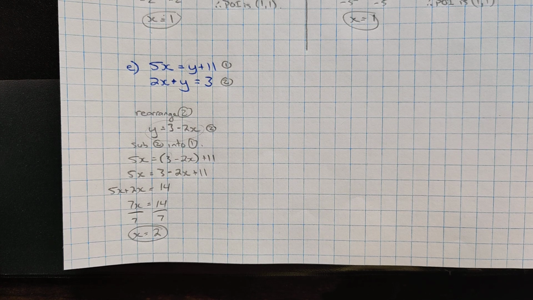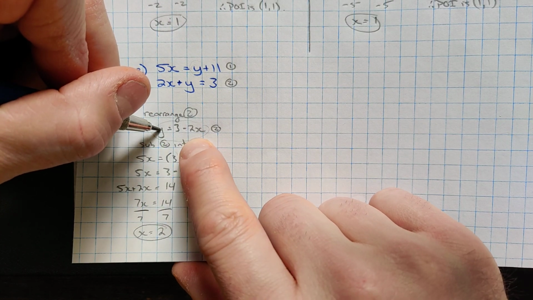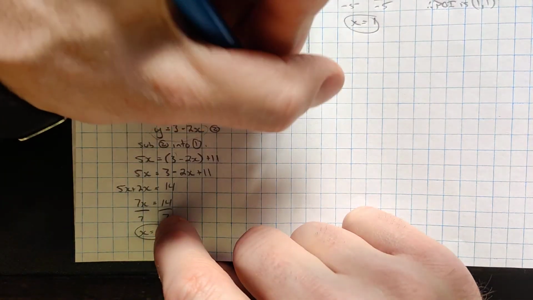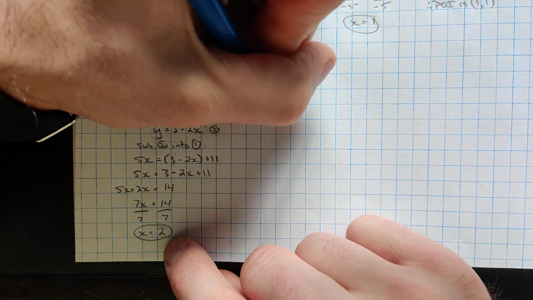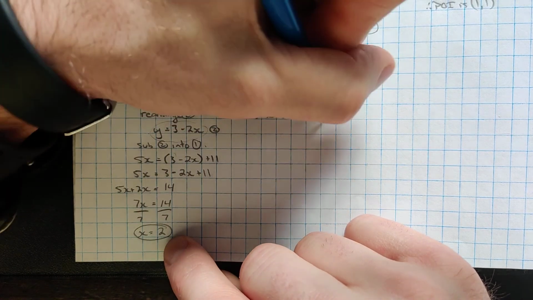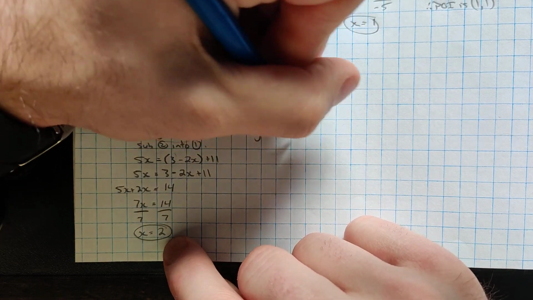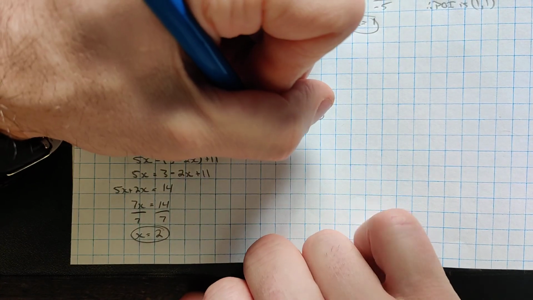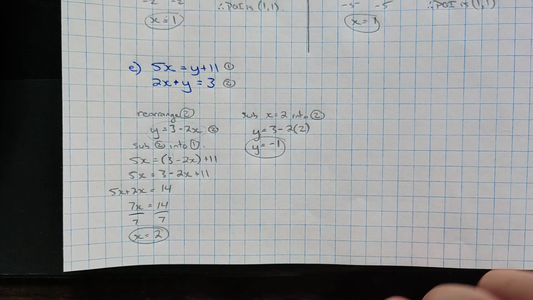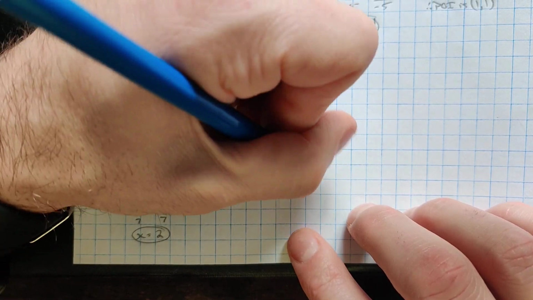And again, we're not done. We've only found the x value. We also need to find the y value. I'm going to go back and use this equation here. It's already y equals, so I'm just going to sub in the x value here, and that should help me out in finding the y. Sub x equals 2 into equation 2. I'm going to get y equals 3 minus 2 times 2. And 2 times 2 is 4. 3 minus 4 is going to give me negative 1. There's my y value of negative 1. Therefore, the point of intersection is 2 and negative 1.